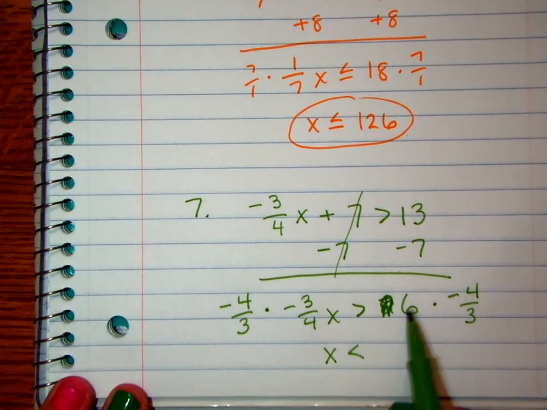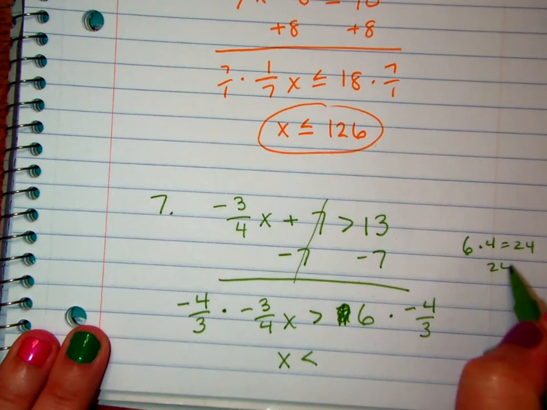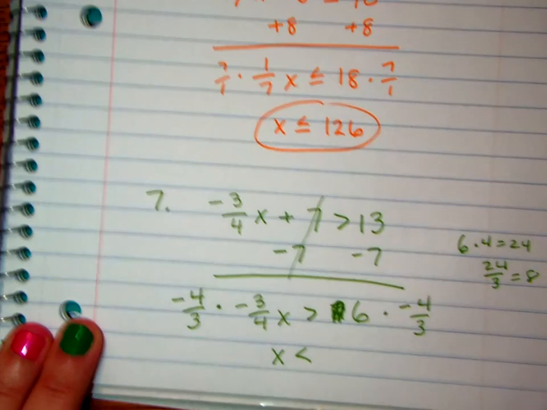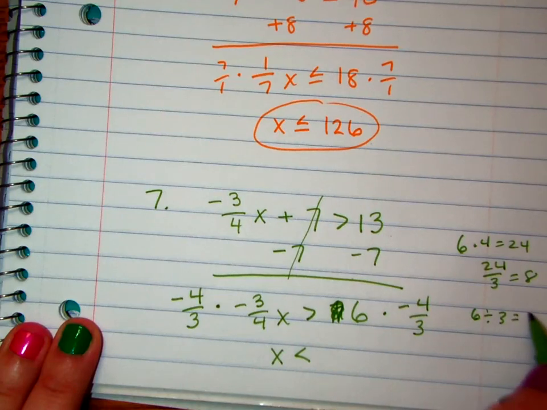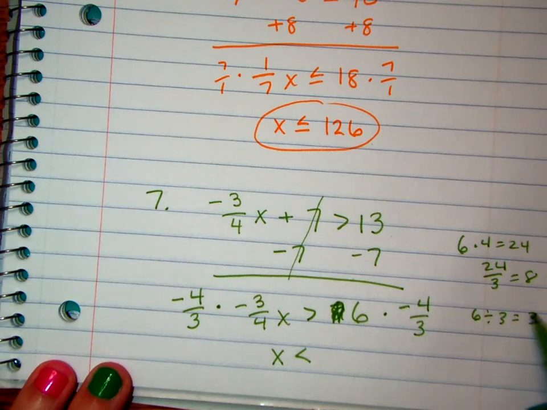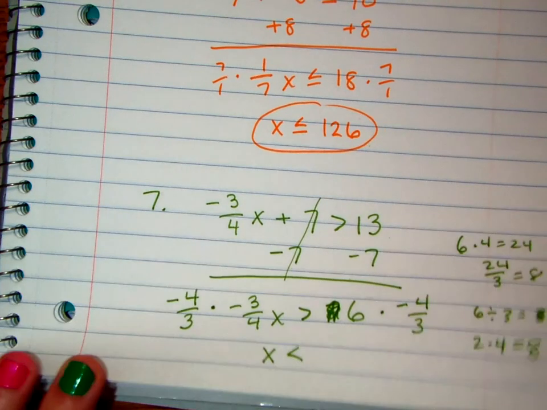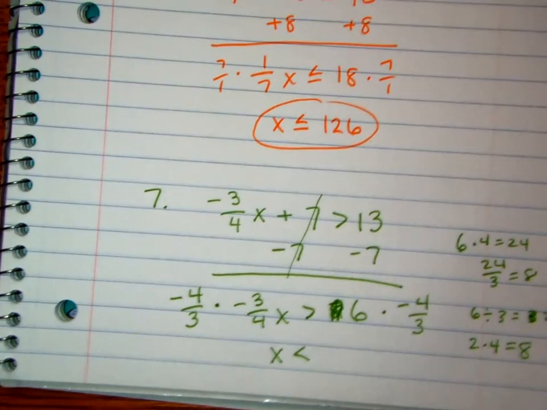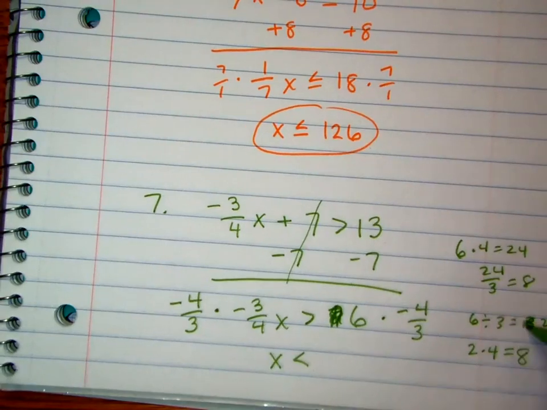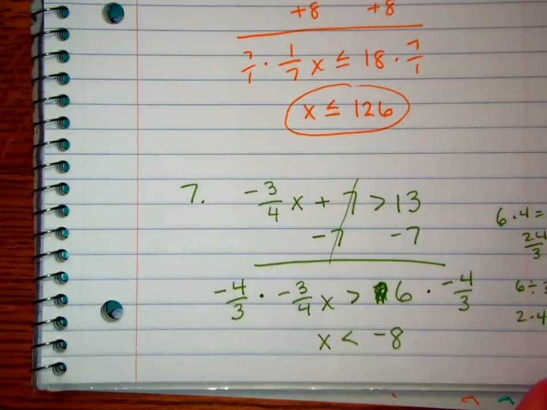Now, it's up to you. You could either do 6 times 4, which is 24, and then 24 divided by 3, which is 8. Or you could do 6 divided by 3, which is 2, and then 2 times 4, which is 8. So either way you're going to get 8. So x, but of course because this was a negative, it would be a negative 8. So x is less than negative 8.